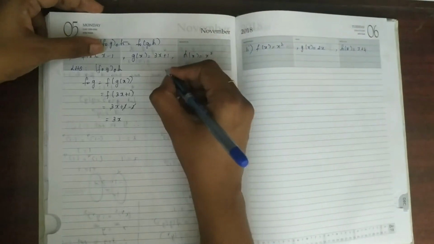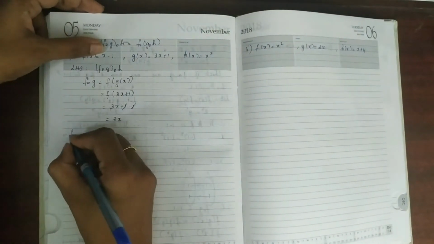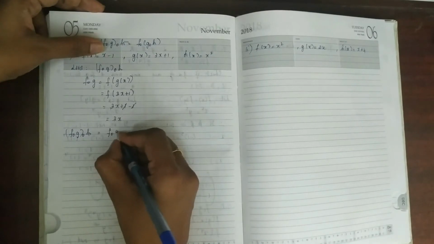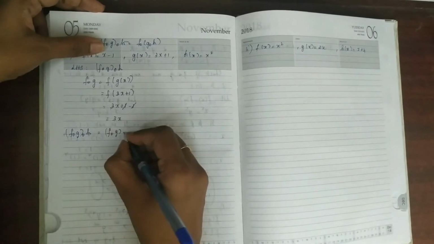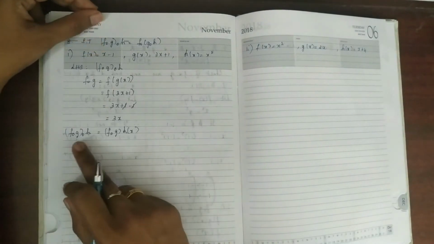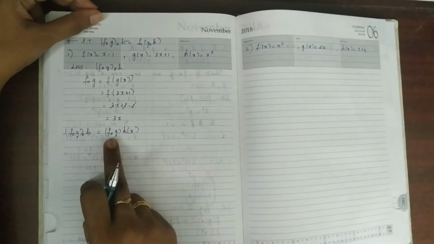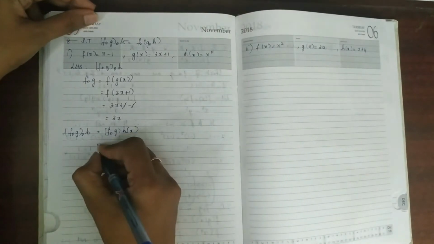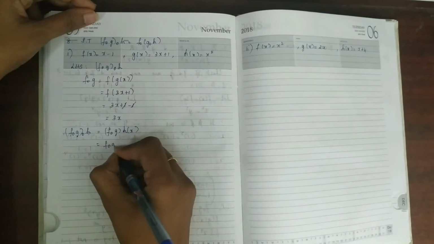Now how should we do f of g of h? So we will have f of g into h of x. You always have the first value outside and the second value inside the bracket to avoid confusion. Now we can have f of g.